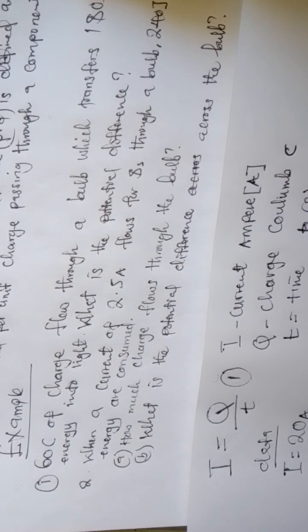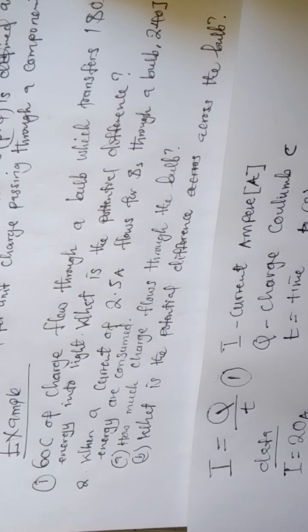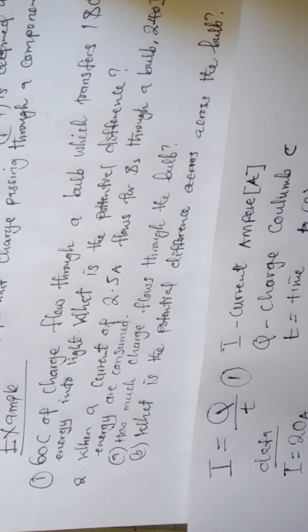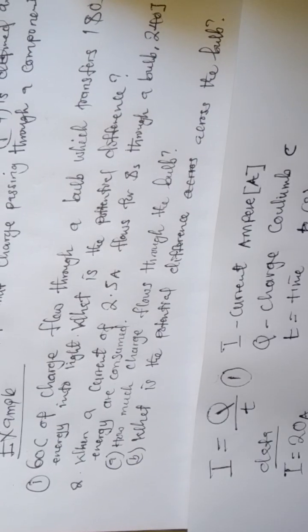Then question A, how much charge flows through the bulb? Question B, what is the potential difference across the bulb?